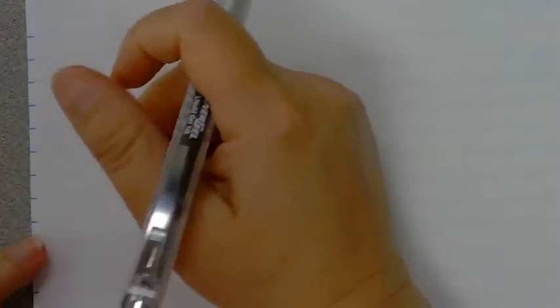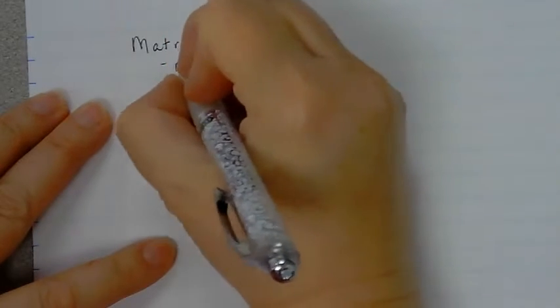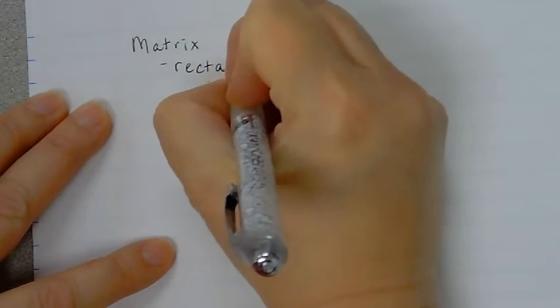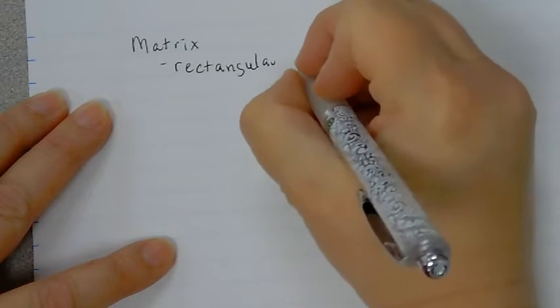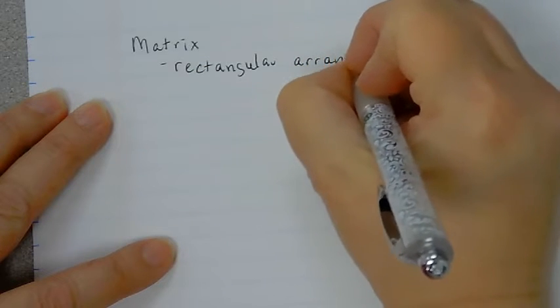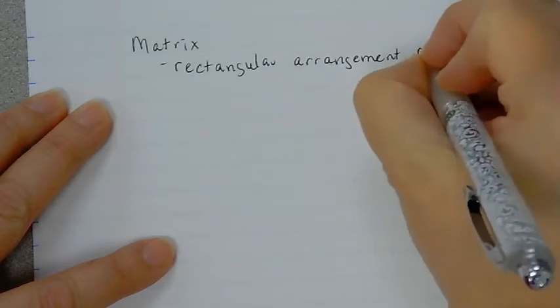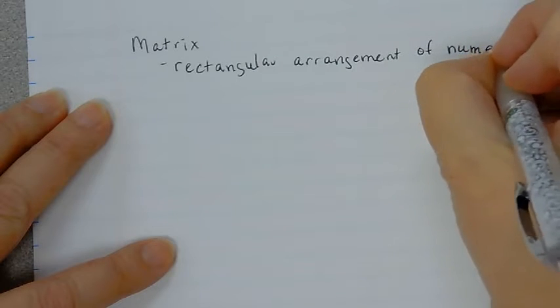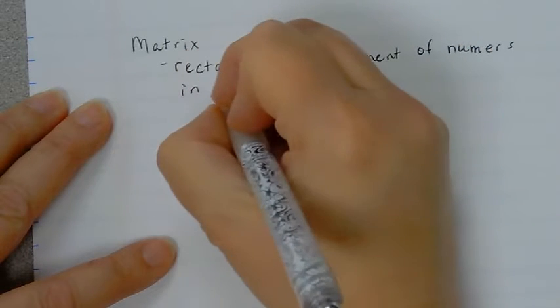This is a topic that's not an Algebra 2 standard, but it's definitely something that you'll see on the ACT, so it's worth mentioning. If we were in the Algebra 2 textbook, it would be in Chapter 4. A matrix is a rectangular arrangement of numbers in rows and columns.